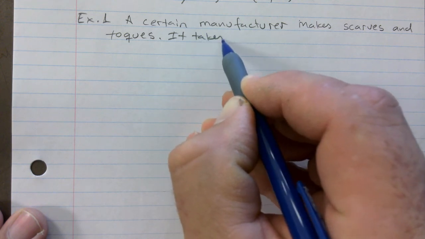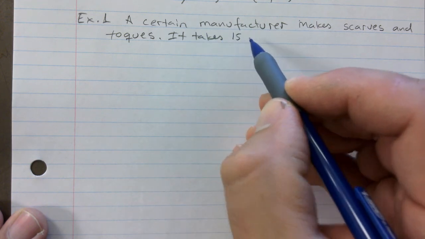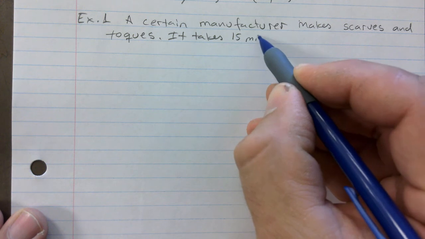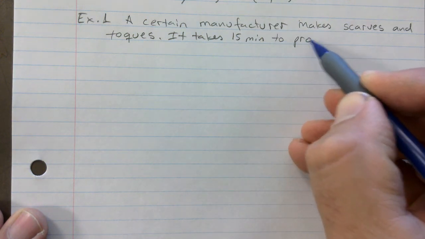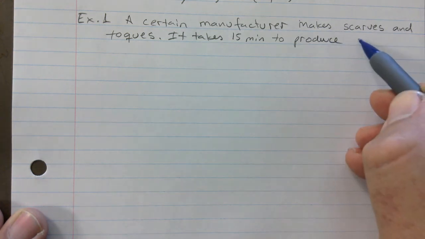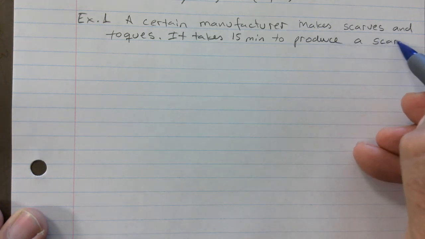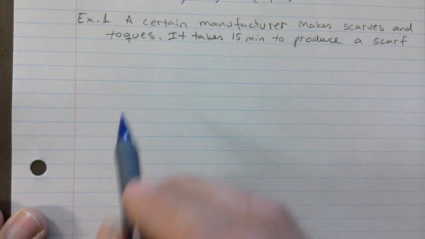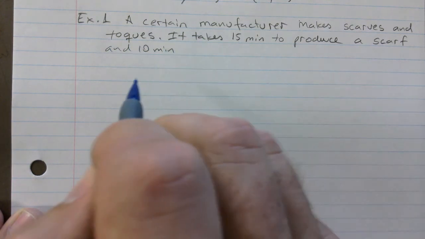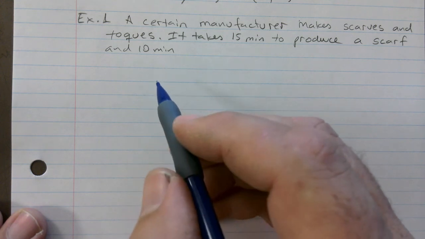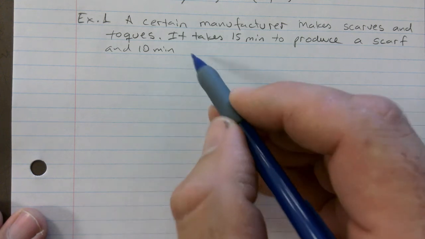It takes 15 minutes to produce a scarf and 10 minutes to produce a toque.